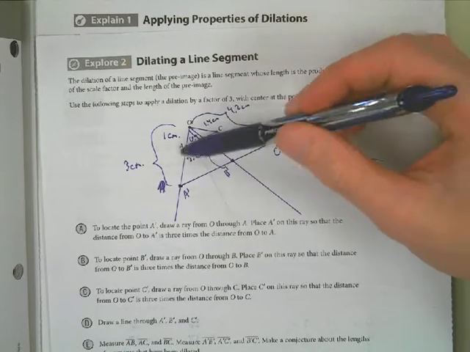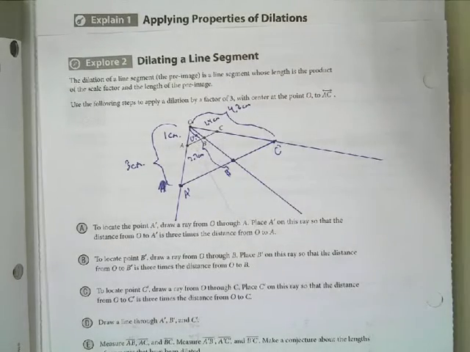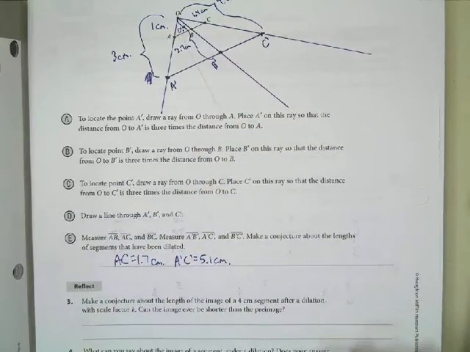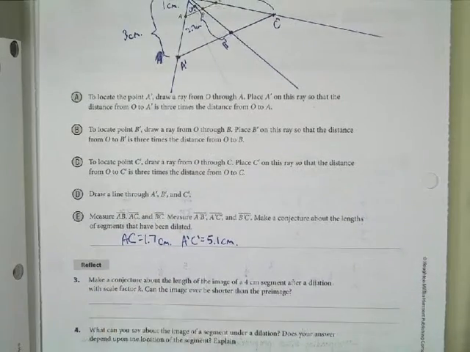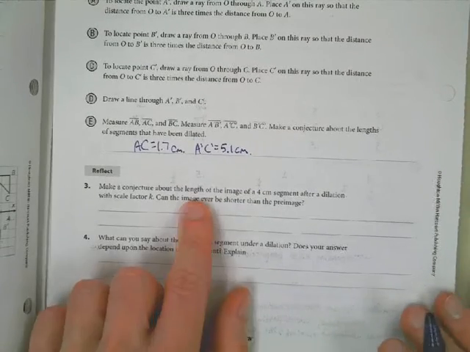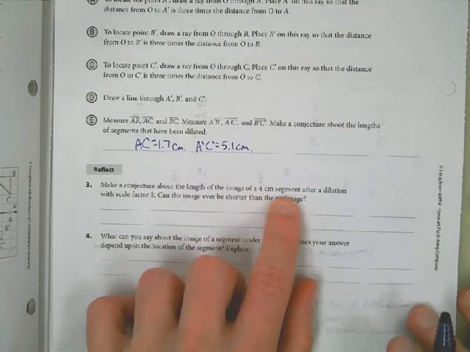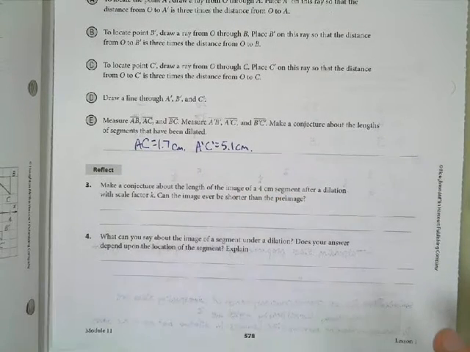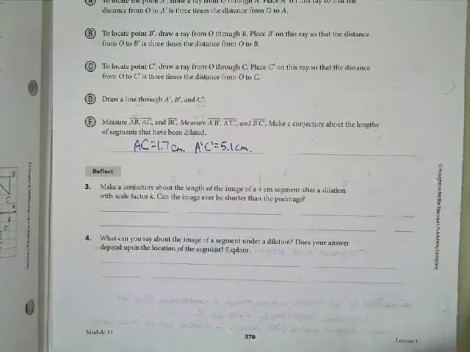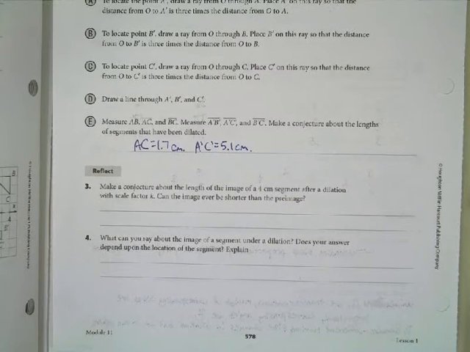Very good. Okay. All right, so number 3, and this might be a little bit strange here. We'll give it a shot. I think we can do it, right? So make a conjecture about the length of the image of a 4 centimeter segment. So our original segment is 4 centimeters. We want to then come up with the length of the image if it's being dilated with a scale factor of K. So how can we figure that out? If our original segment had a length of 4 centimeters, how can we then use that scale factor of K to come up with what the new length would be?